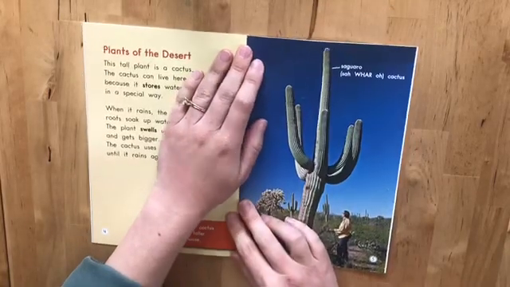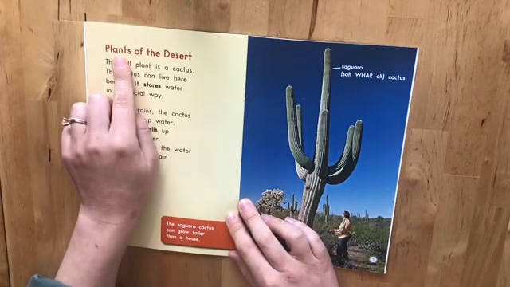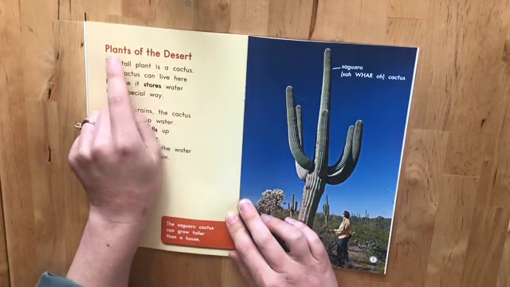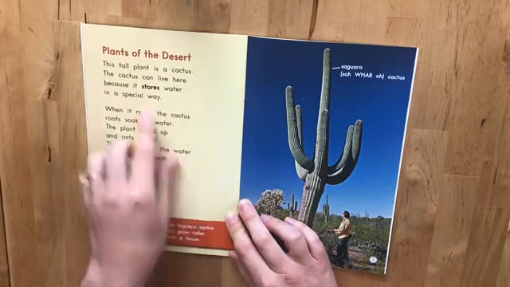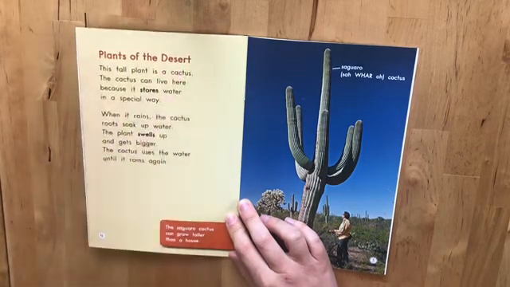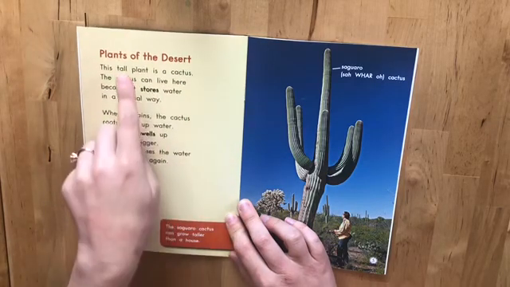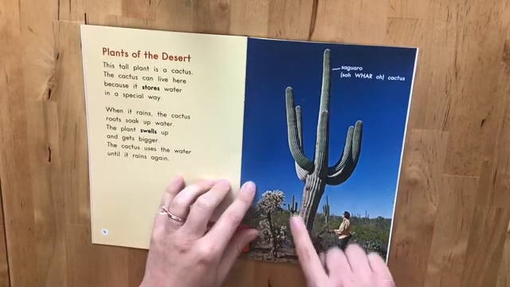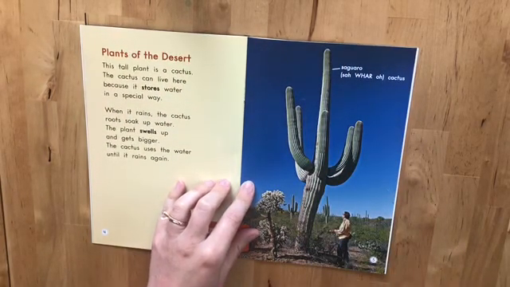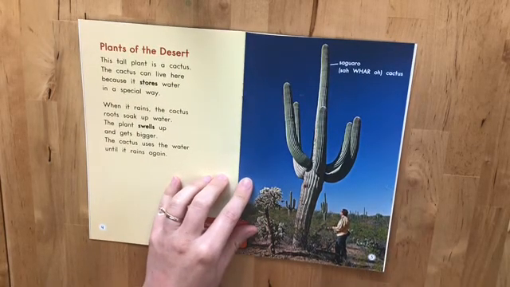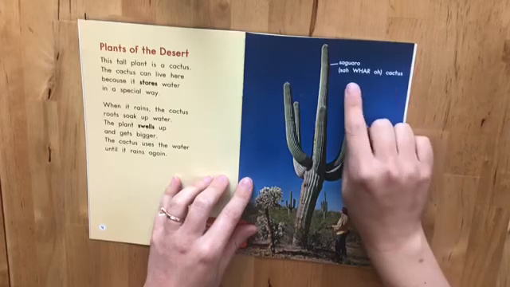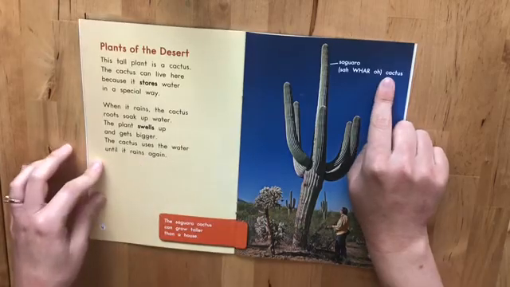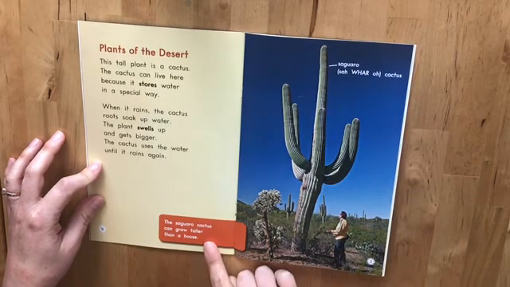On this page, it says plants of the desert. So this part right here in the orangey red letters, it's telling us what this page will be all about, and that's called a heading. So this heading is telling us that this information is all about plants. Plants of the desert. Now, in this picture, I can see a really, really big plant of the desert, and it's called a saguaro cactus. Saguaro cactus.